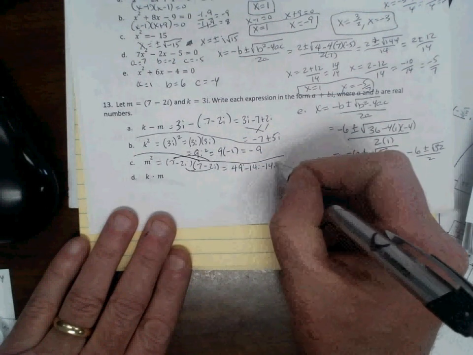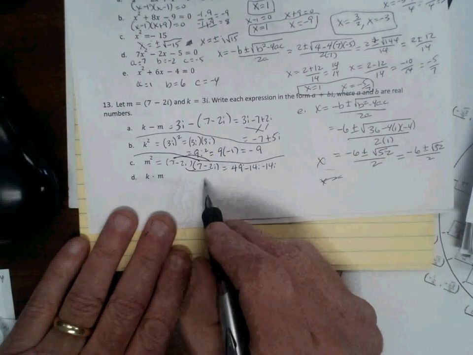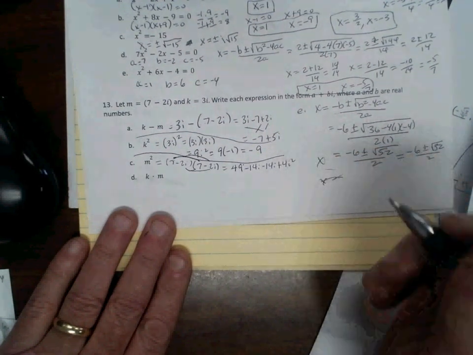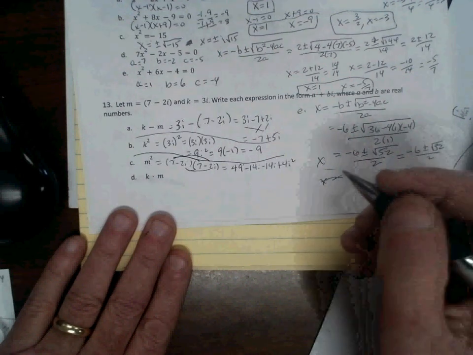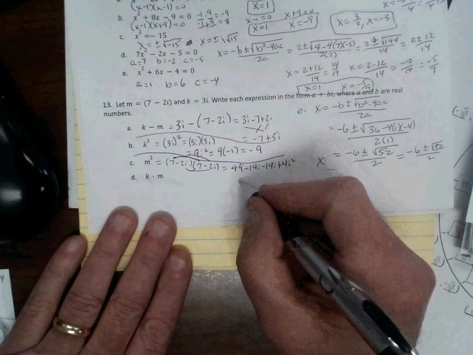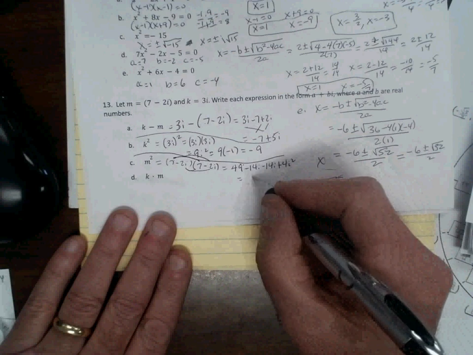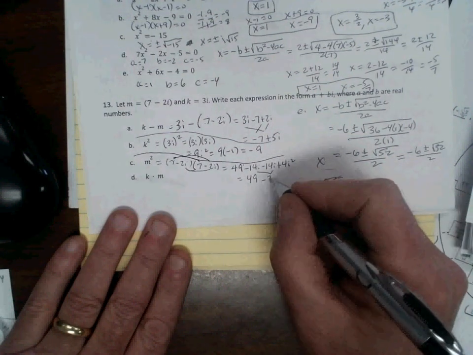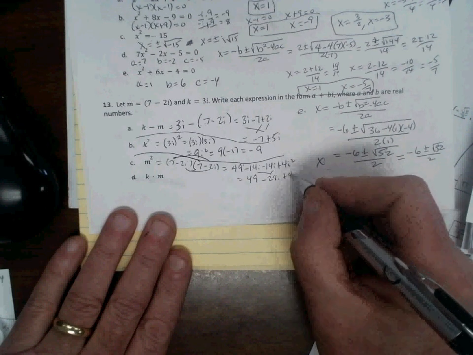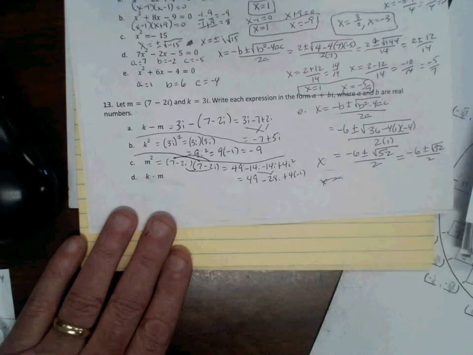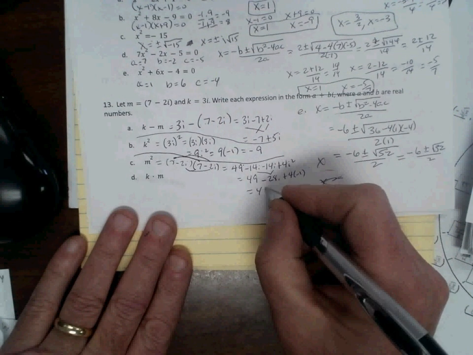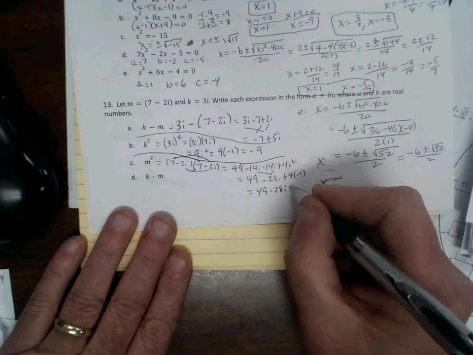And negative 2i times negative 2i is a positive 4i squared. And y'all already told me you know what i squared is. What's i squared? So this means that we have 49. I can go ahead and put the negative 14i and negative 14i together to make negative 28i plus 4 times negative 1. What is 4 times negative 1? So that means this is 49 minus 28i minus 4.